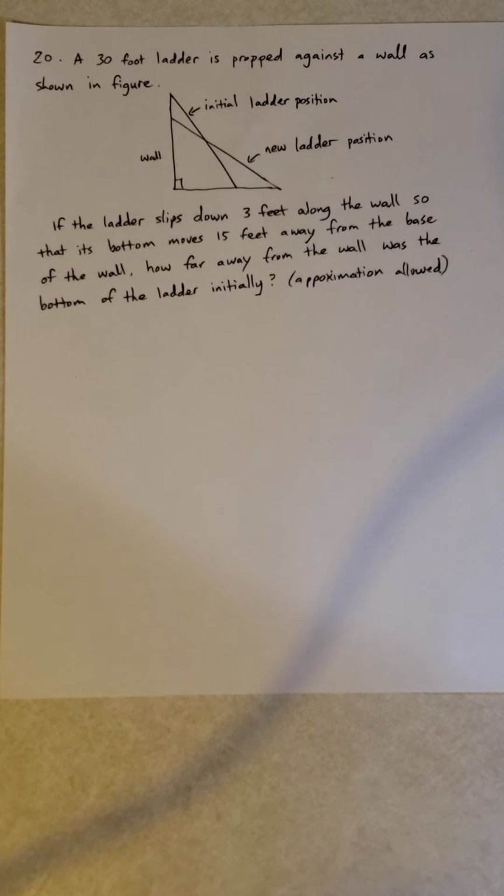Okay, so you can see the wall on the left side and the initial ladder position, and then this ladder is going to be dropping downwards, and you'll see the new ladder position in the image. Okay, so if the ladder slips down 3 feet along the wall so that its bottom moves 15 feet away from the base of the wall, how far away from the wall was the bottom of the ladder initially?